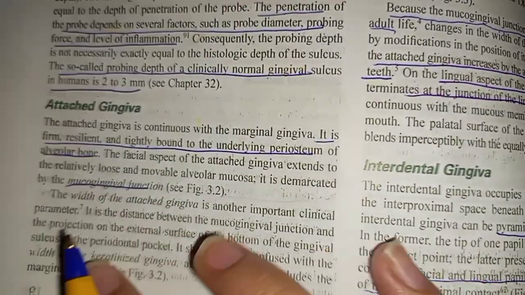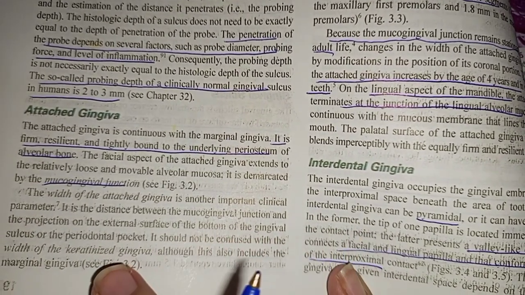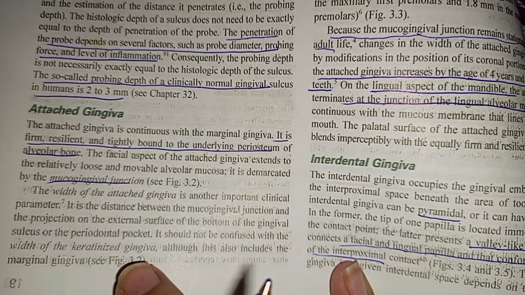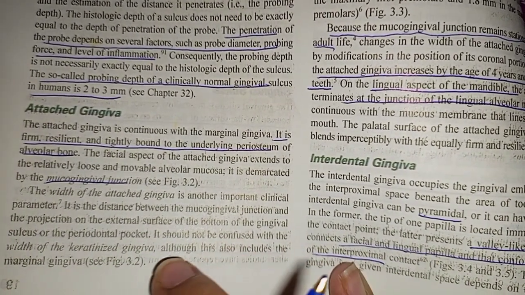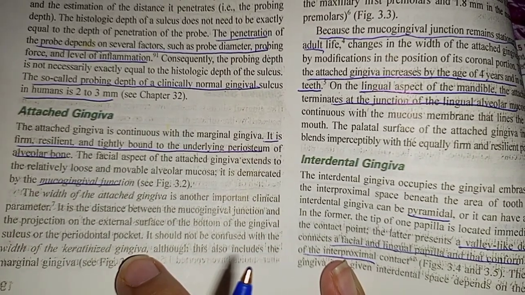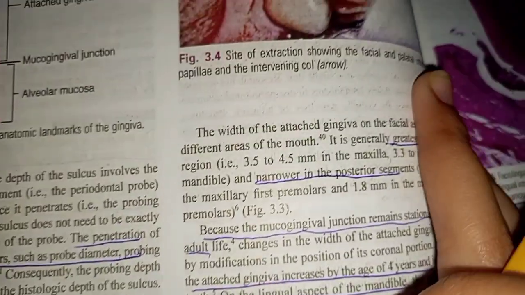Then there are other definitions: it is the distance between the mucogingival junction and the projection of the external surface of the gingival sulcus or the periodontal pocket. Do not confuse it with the width of the keratinized gingiva. Why? Because keratinized gingiva also includes the marginal gingiva. So do not confuse it with its width.